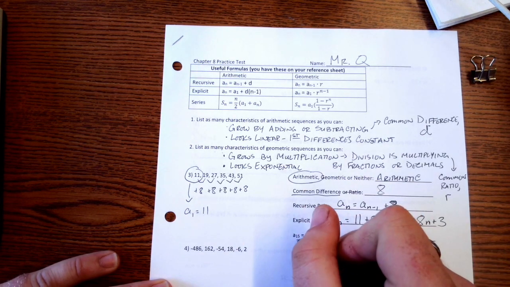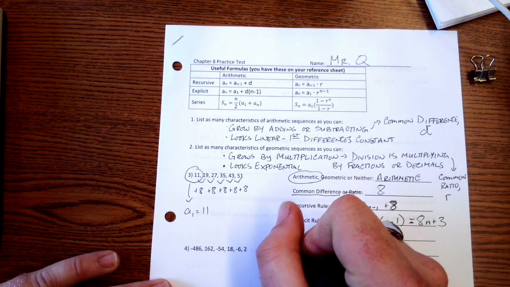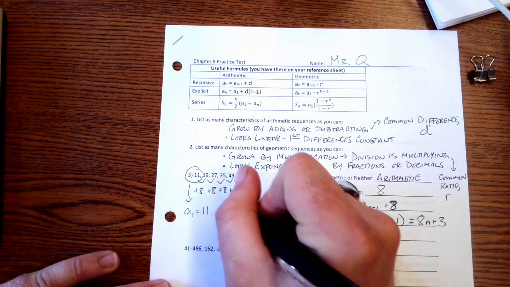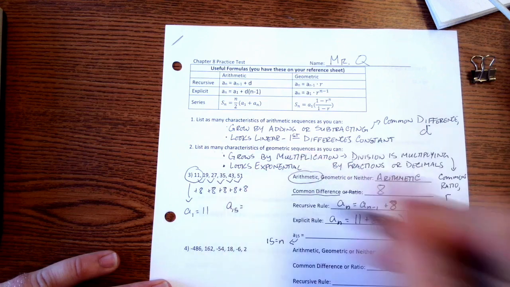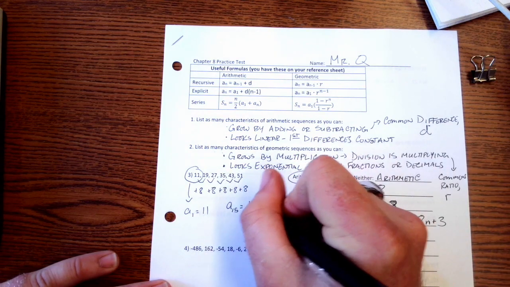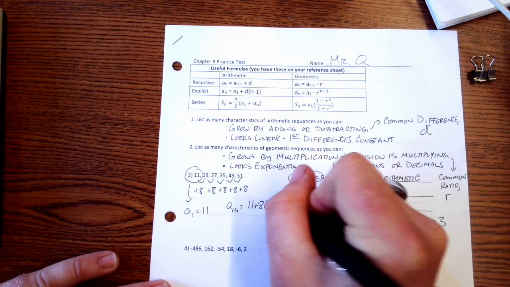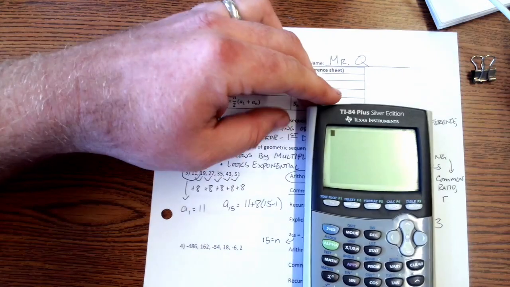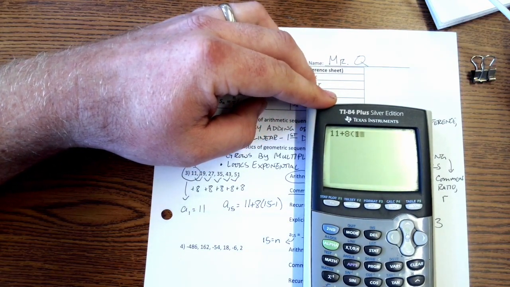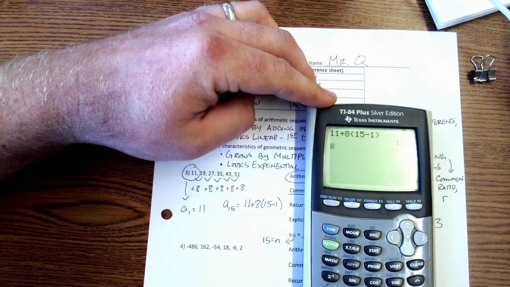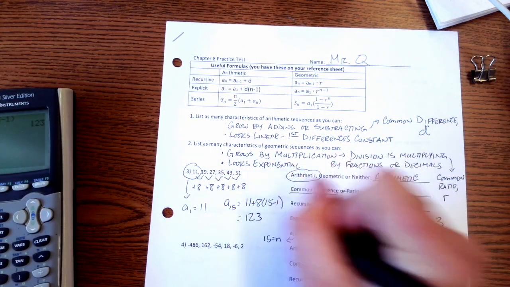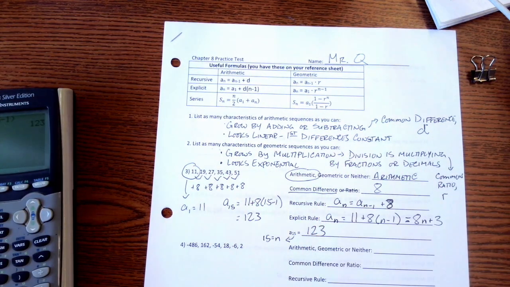Now, a sub 15 means that we're going to plug in 15 for n. So a sub 15 has to equal 11 plus 8 times 15 minus 1. And that sounds like a calculator problem at this point. 11 plus 8 times 15 minus 1. Yeah, I know I can do 14 in my head, but that becomes 123. That's number 3.